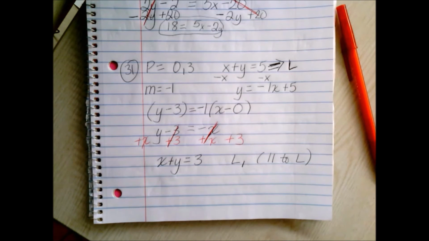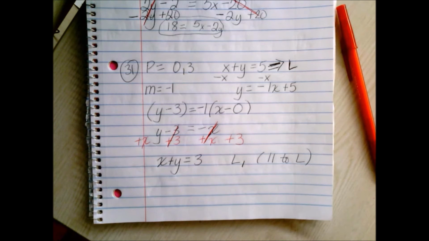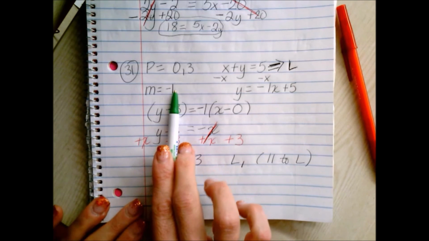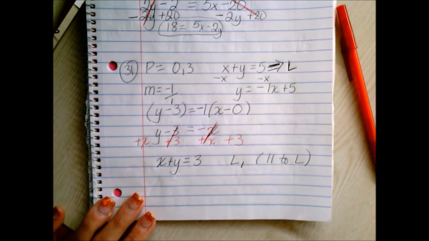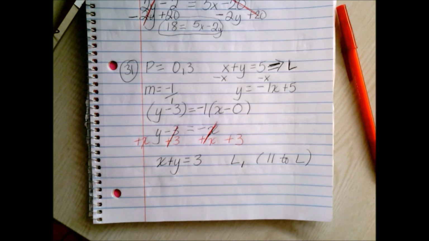We now want a line that is perpendicular to this line and also passes through this point right here. Parallel and perpendicular. If this slope is negative 1 over 1, what is the opposite of negative 1 over 1? Positive 1 over 1. So I can just say positive 1, can't I?